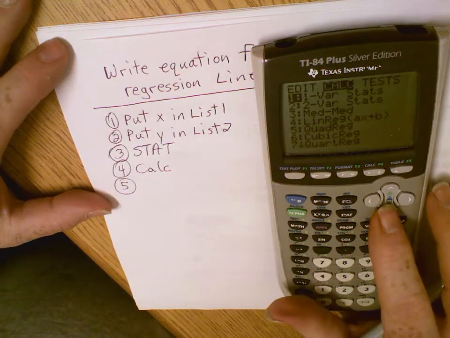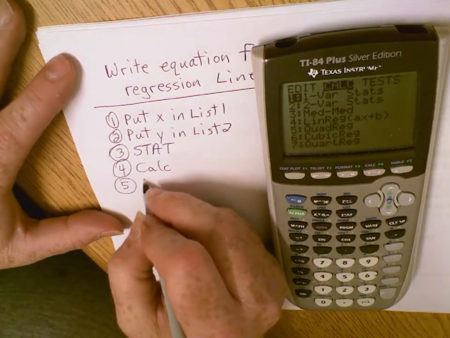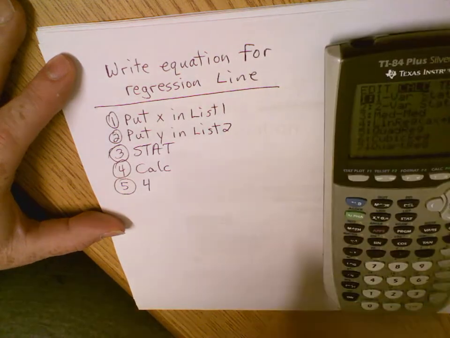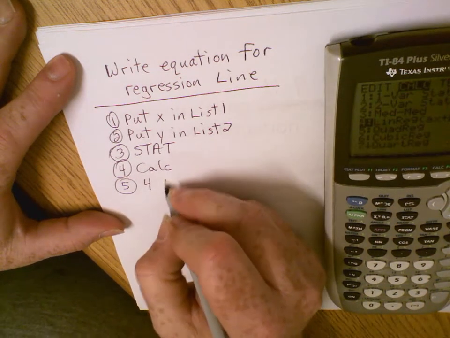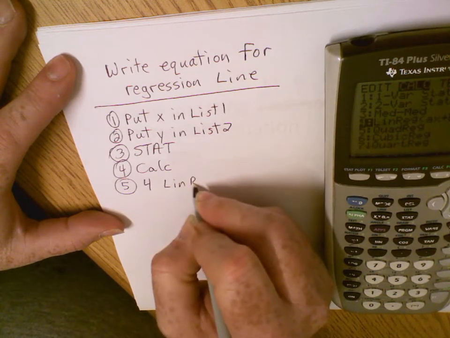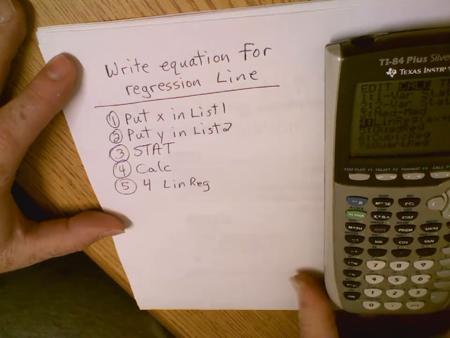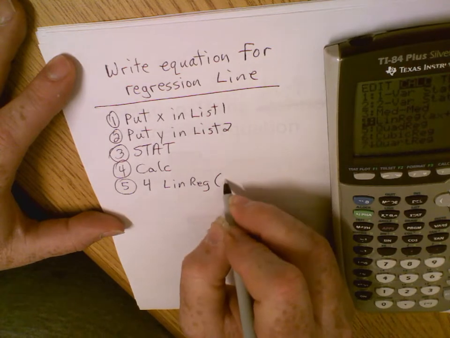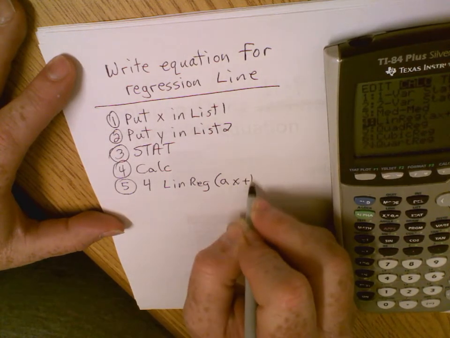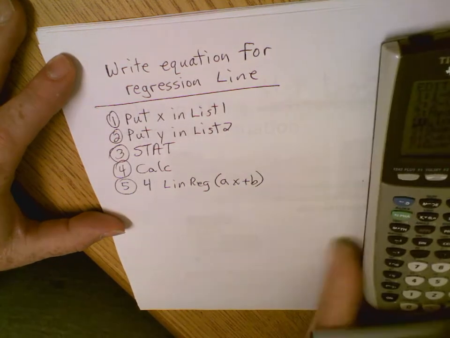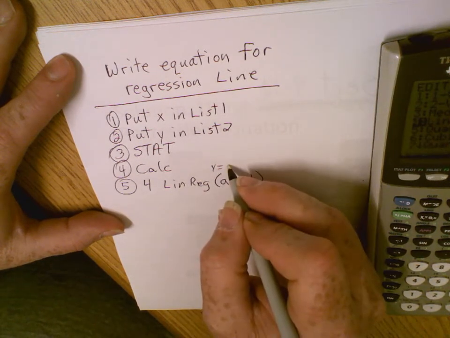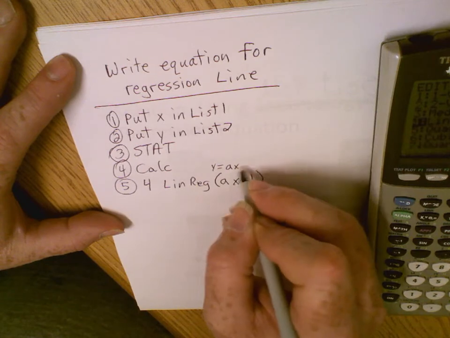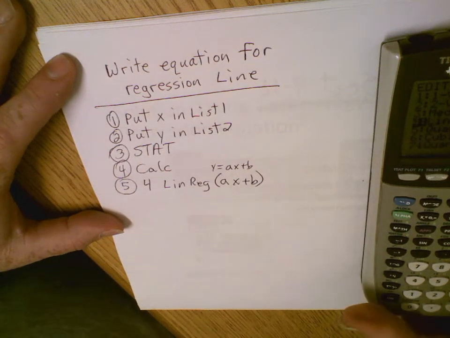Once we're on calculate, we want to go down to number 4, which on my calculator says linear regression, and then it gives you AX plus B. I think some of the calculators might just say linear regression, then Y equals AX plus B or something like that. There's another one on down.